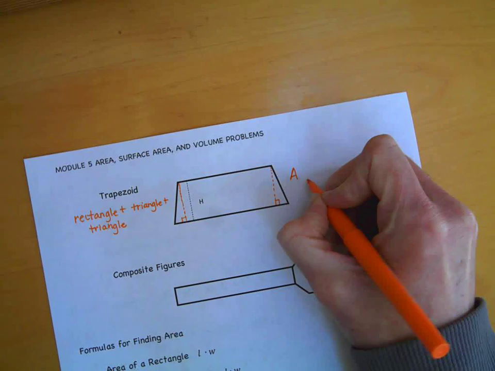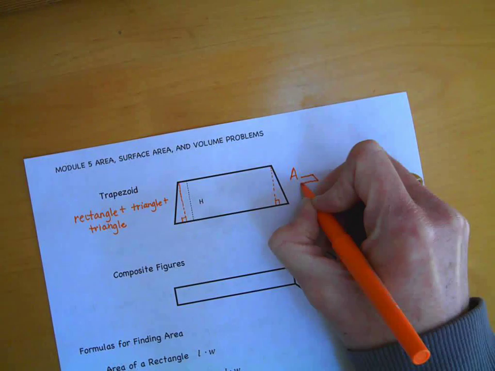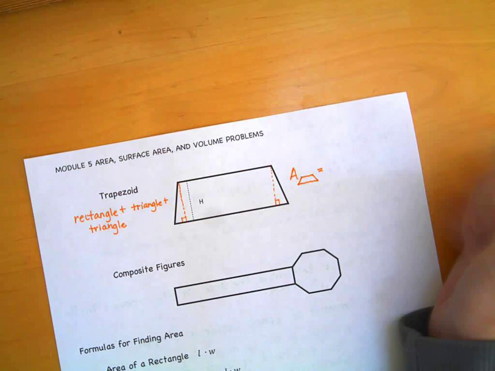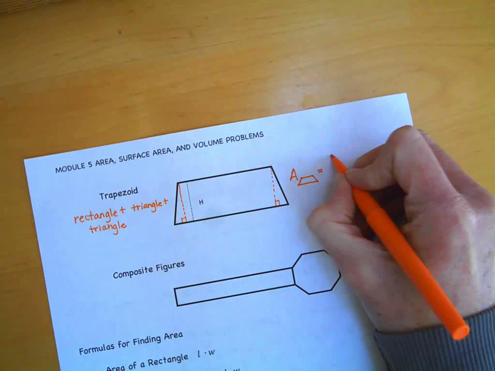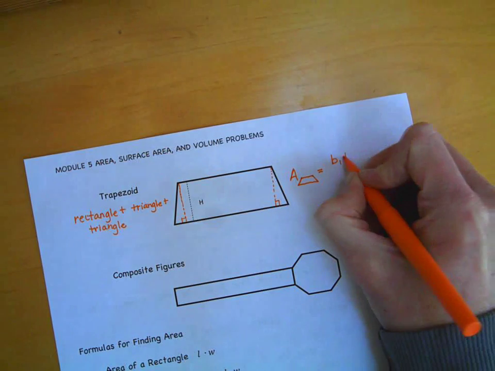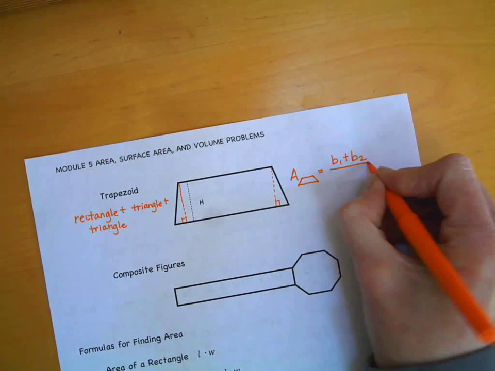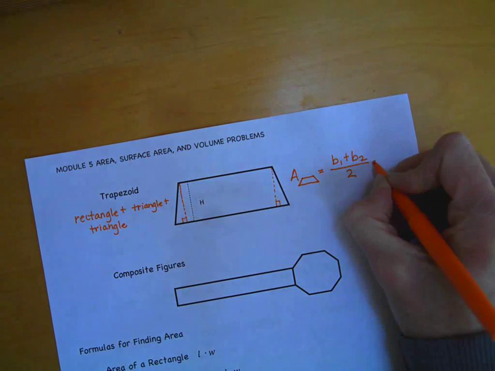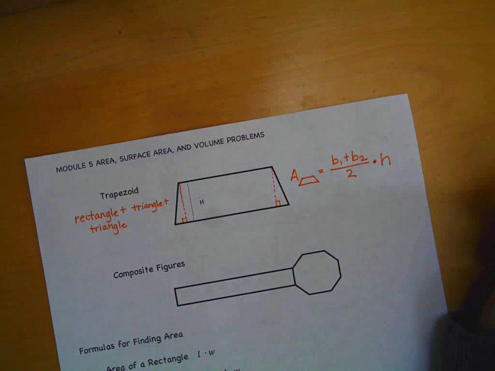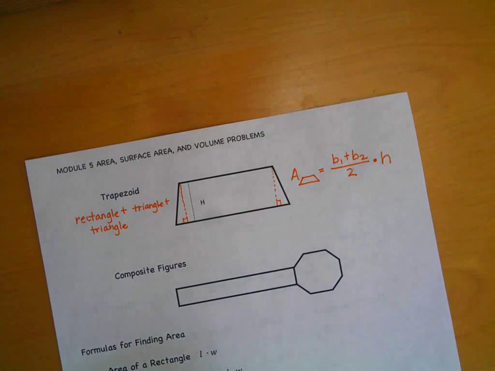And the area of a trapezoid is like this. Area of a trapezoid equals, you're going to take base 1 plus base 2, divide it by 2, and then times it by the height. Okay? And now let me label that for you.